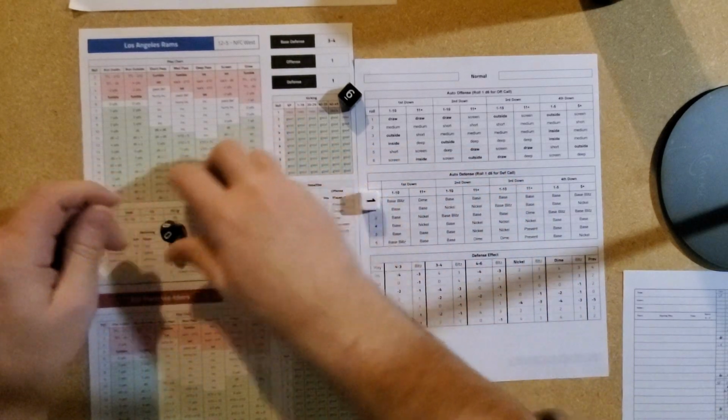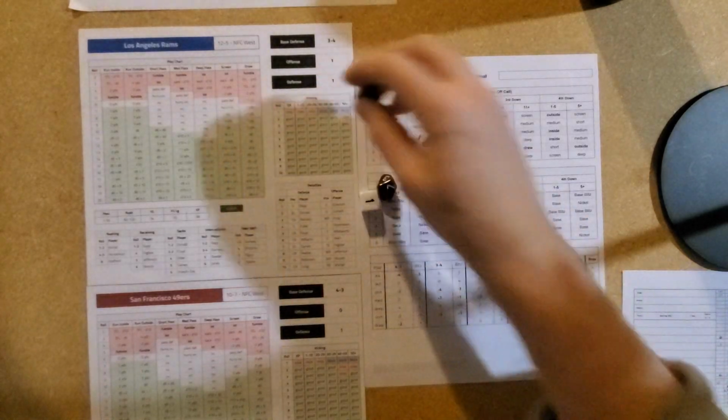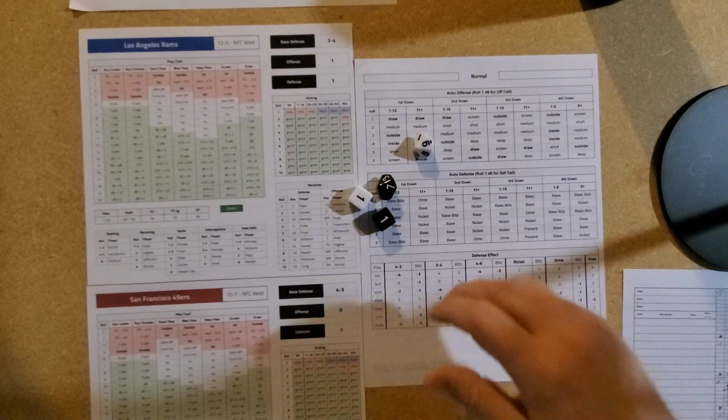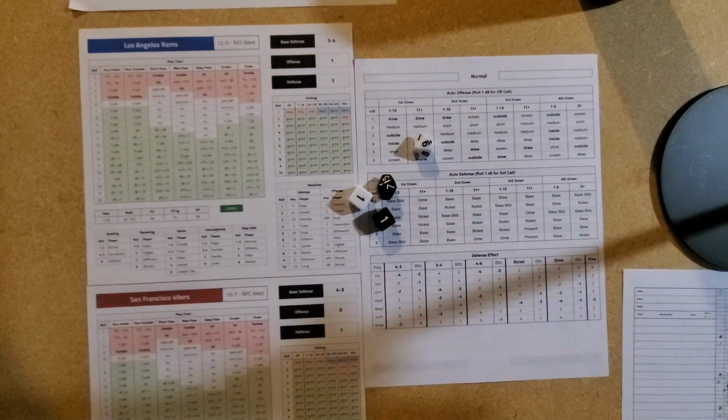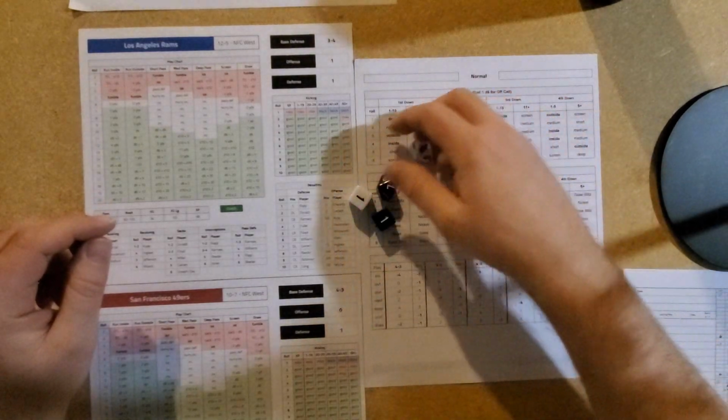So a D10 plus 5 is going to be 7. 7 plus 5 is 12. So nice pass there from Garoppolo, and that's 1st and 10 from the 16-yard line. Pass there goes to Debo Samuel, who catches that one for the 12-yard gain.